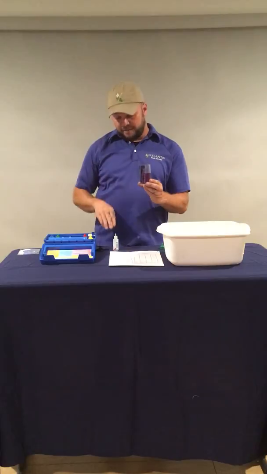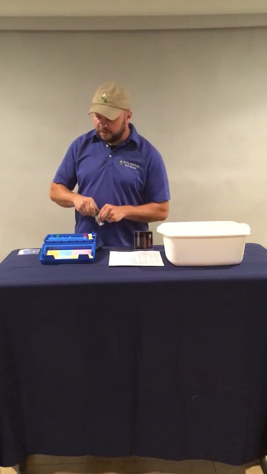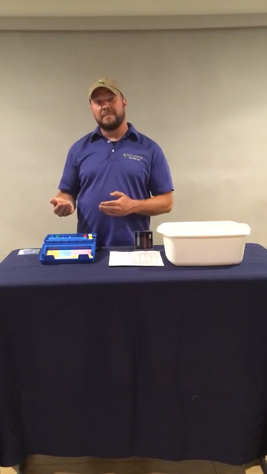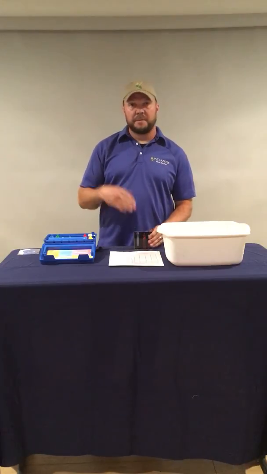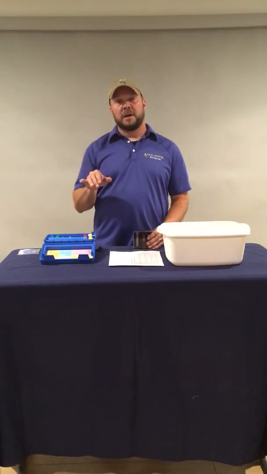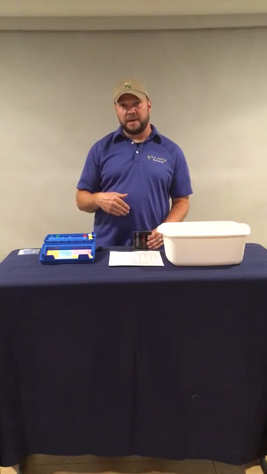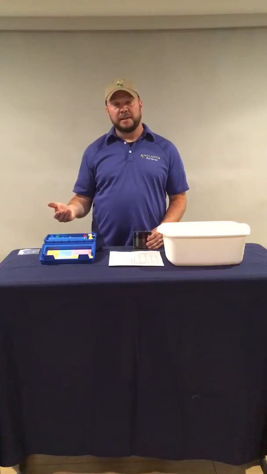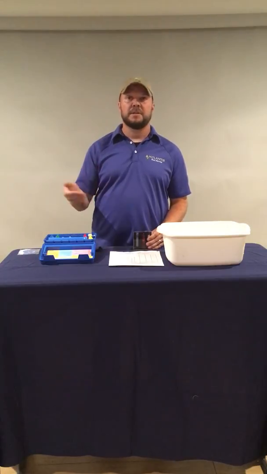So we've added 5 drops, and with the TA test, with the total alkalinity test, we're basically taking the number of drops that we've added and multiplying by 10 to get the amount of total alkalinity in the pool. So this was 5 drops times 10, that gives us 50 parts per million. As I said before, the target range for total alkalinity is 80 to 120, so we're below that range. So again, we want to shut down the pool, add total alkalinity increaser to the pool to raise that level until it was in the 80 to 120 range, and then reopen.